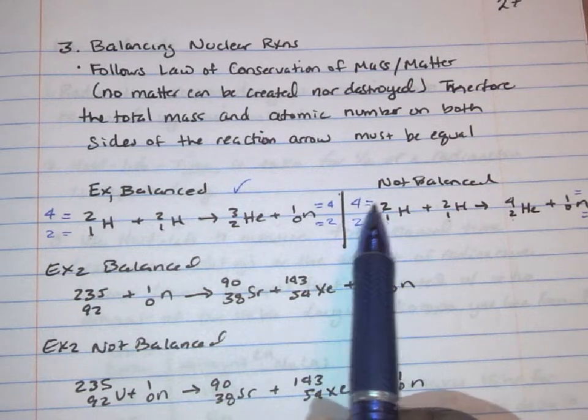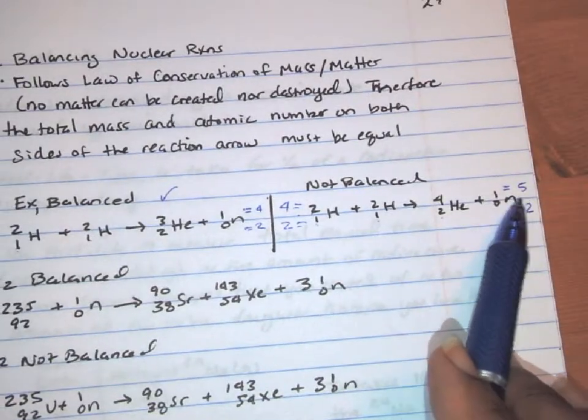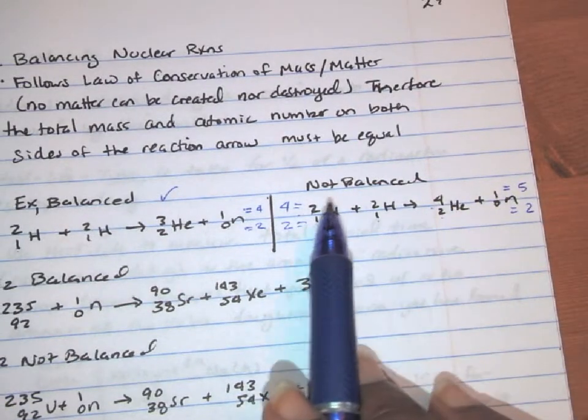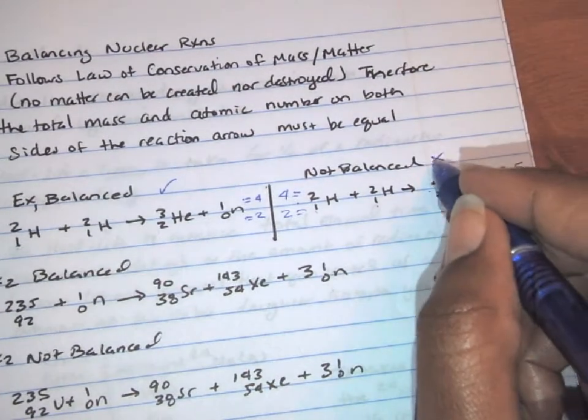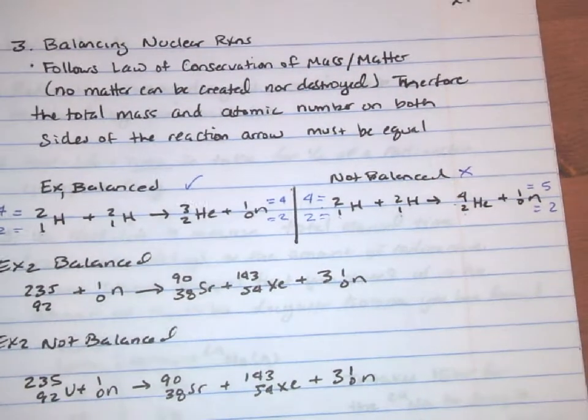Notice how the mass numbers, 4 plus 1 gave me 5. Notice how the mass numbers, 4 and 5, are not the same, so that means it's not balanced.